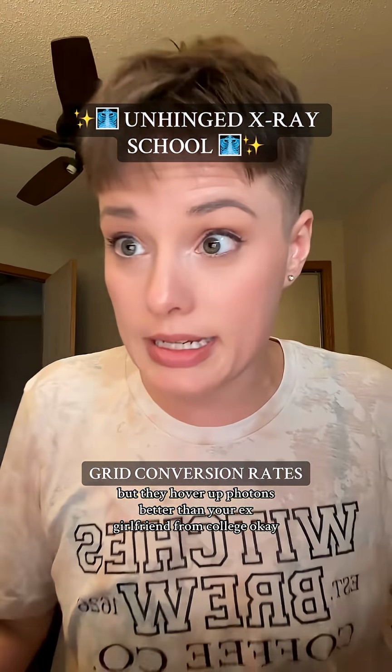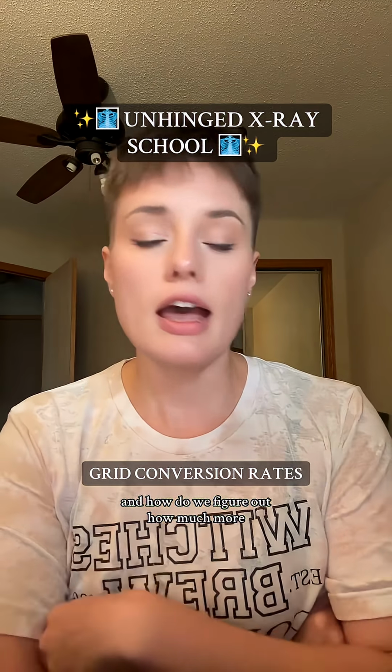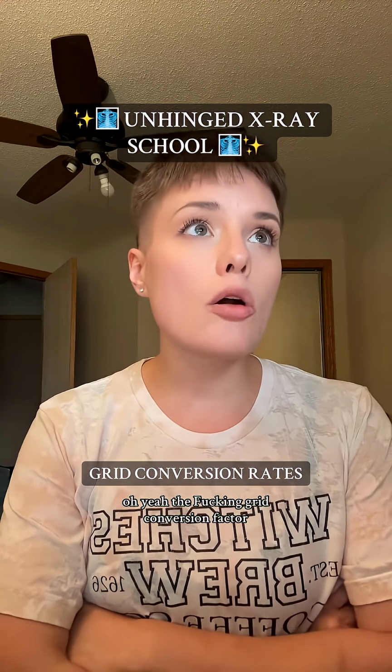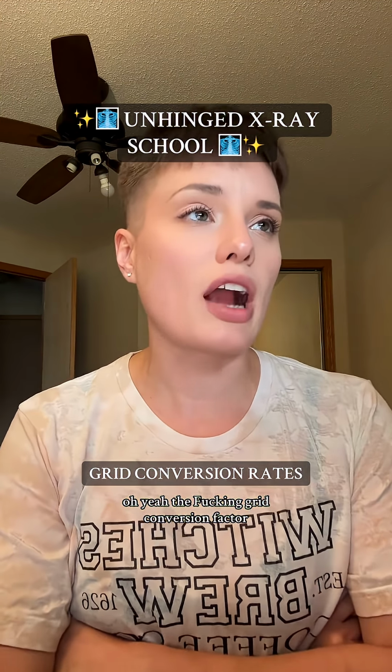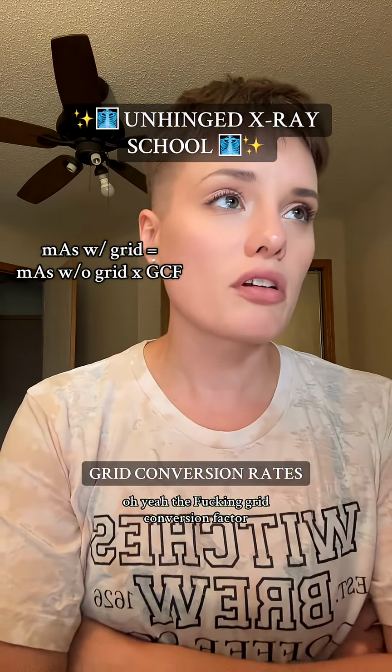The solution? More mass. And how do we figure out how much more? Oh yeah, the grid conversion factor. Okay, here's how it goes. Mass with a grid equals mass without grid times conversion factor. Sounds easy until they toss you a 12-to-1 grid with a conversion factor of 5 and then you forget how to multiply like you didn't pass the 3rd grade.